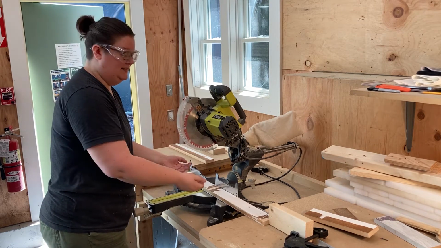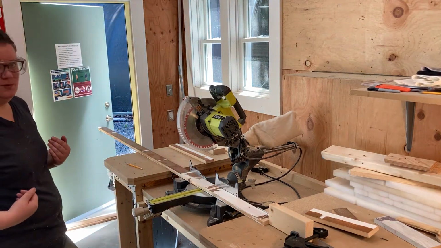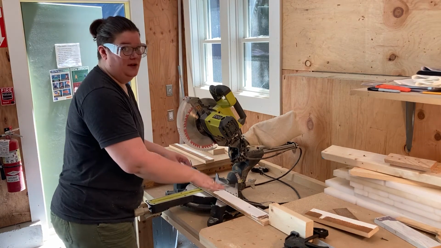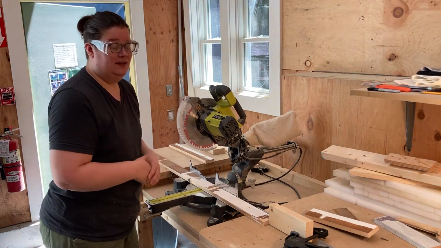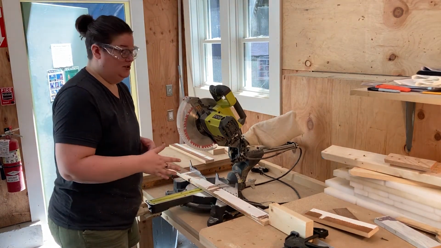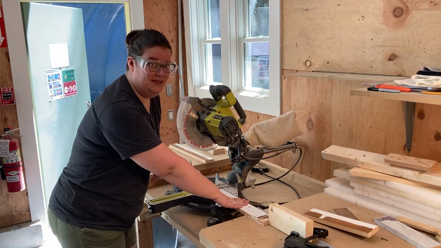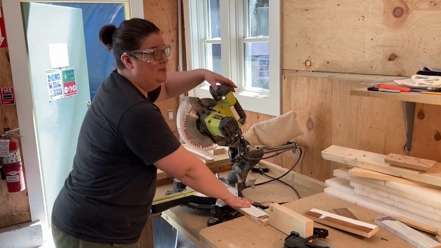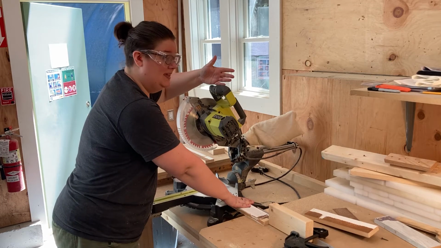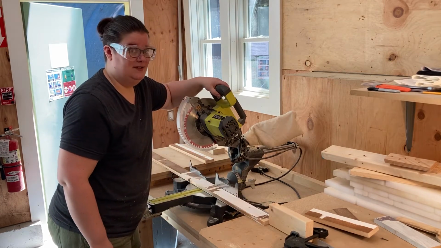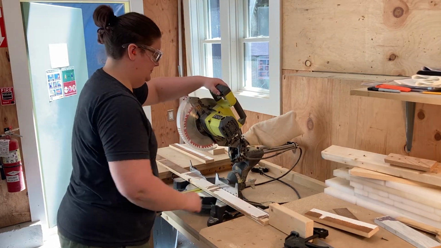So it's not likely to kick the wood out at me this way, but it can jump, it can hop a little bit, and it's a little bit startling. It's best practice just to keep a very firm hand on the piece that's captured and then operate the saw with your other hand. In this case, a little awkward because it is a right-hand saw, but totally doable.